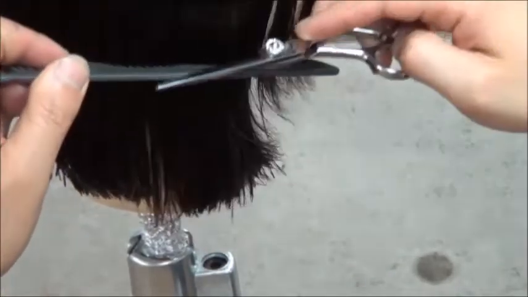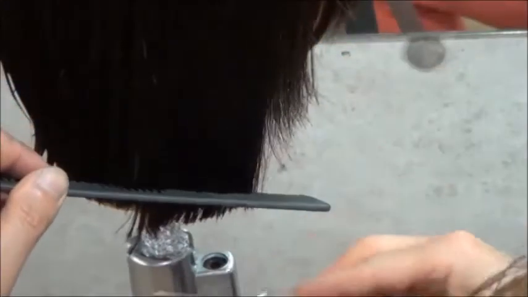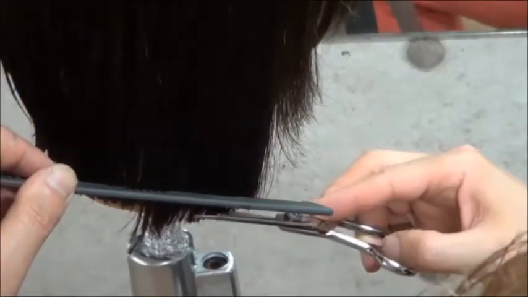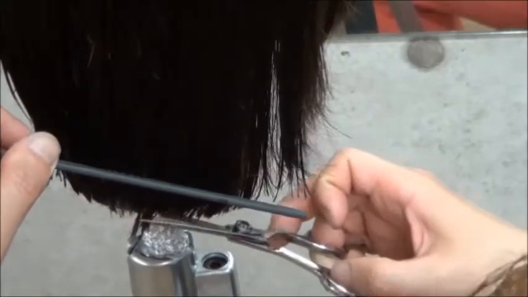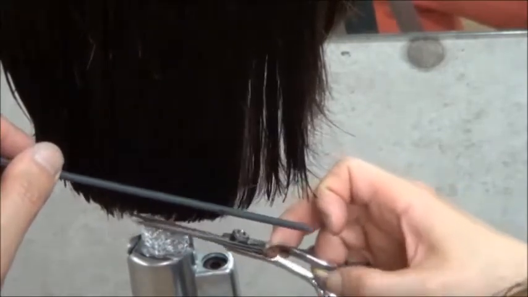So distribution, coming backward like this, and finger position to form an angle, and cut, connect, pass.